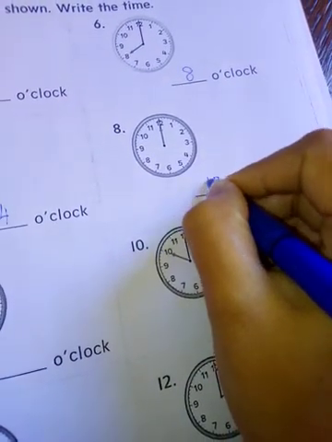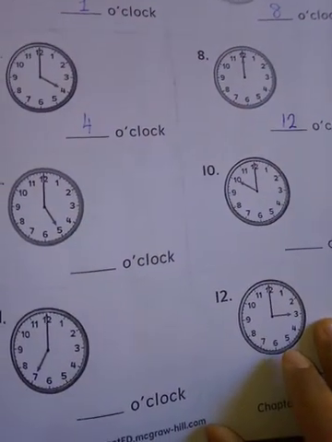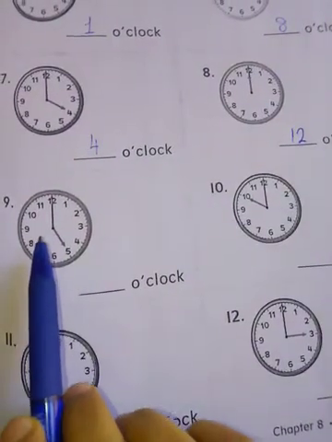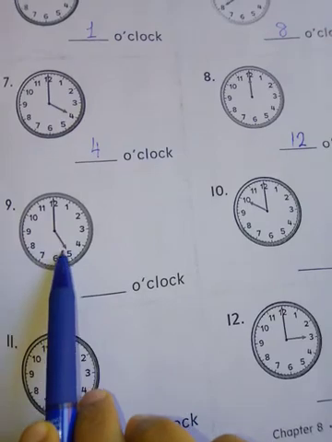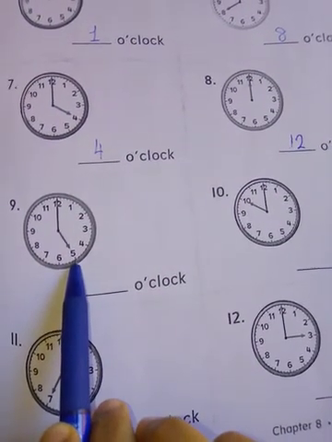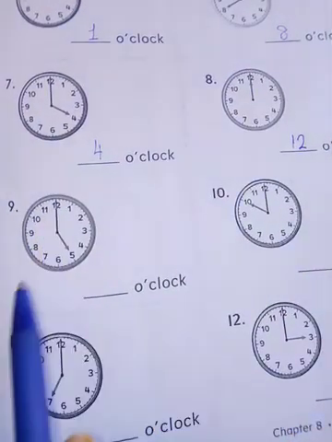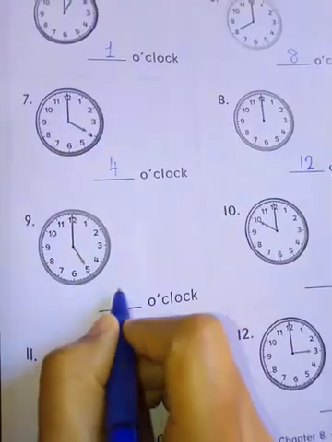Number 9. Look at the hour hand, the short one, points at 5, and the minute hand points at 12. So it will be 5 o'clock.